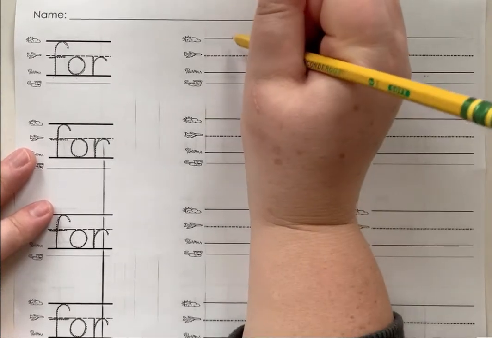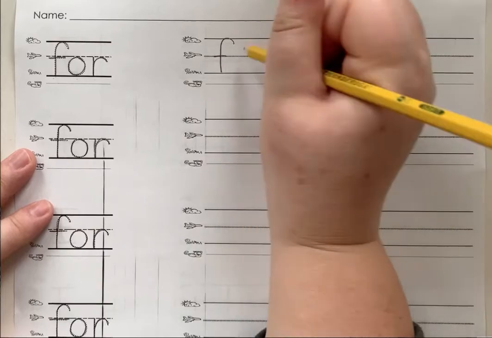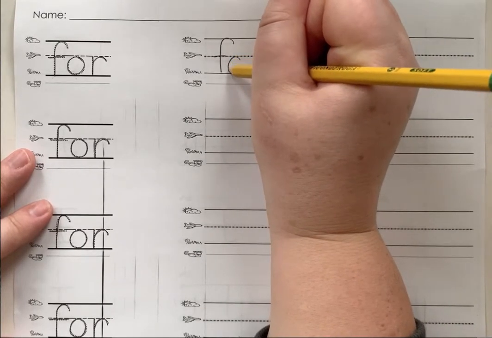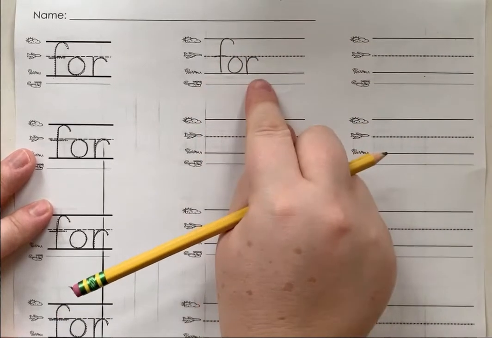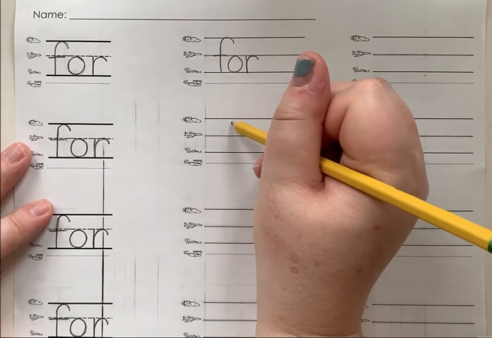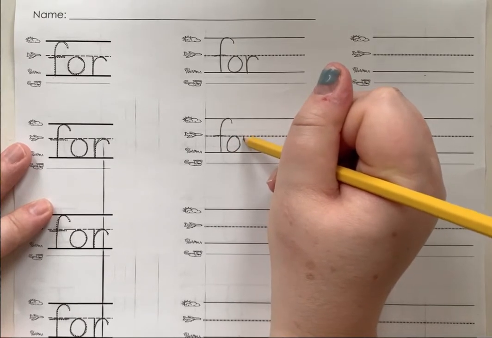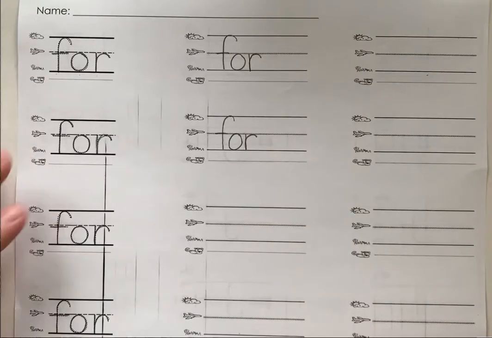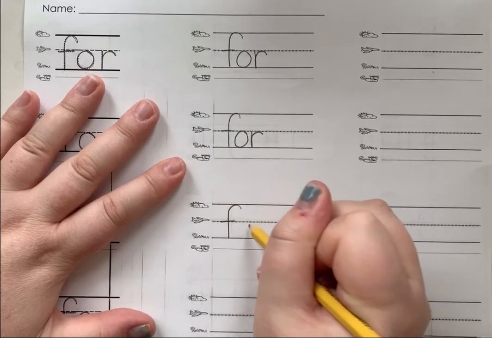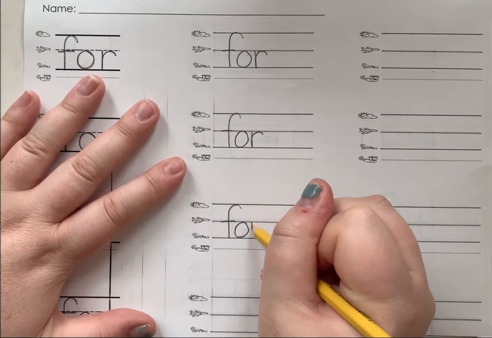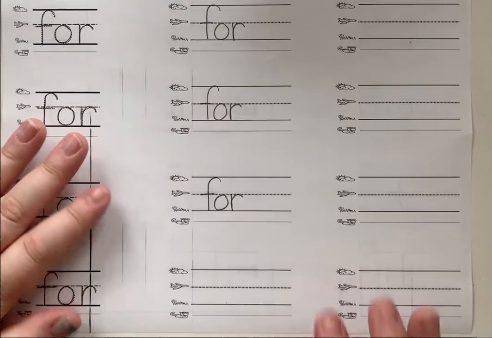Make sure you're finding that starting point for F. Push up and over and down. F. O needs to fit under the plane line. O, so does R. R, for. F, O, R, for. F, O, R, for. Last one in this column.